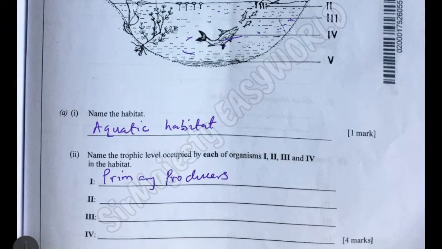The trophic level for II is that they should be the primary consumers. Remember, primary consumers means secondary producers.